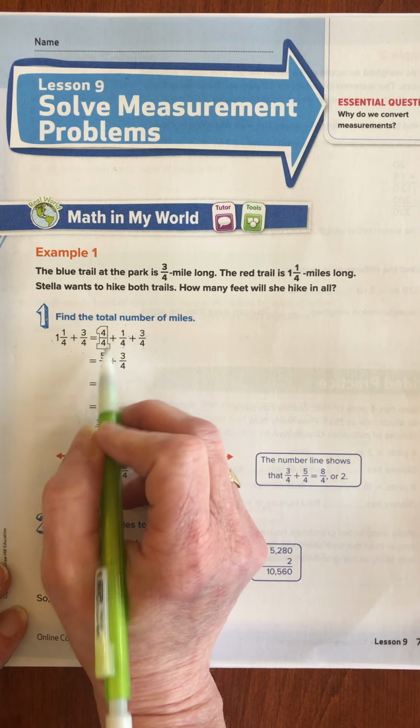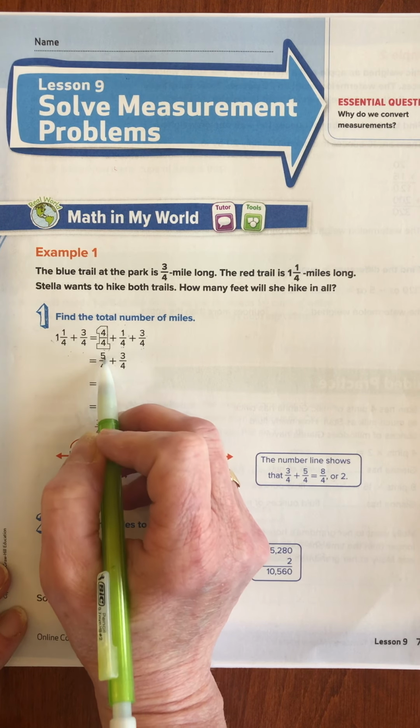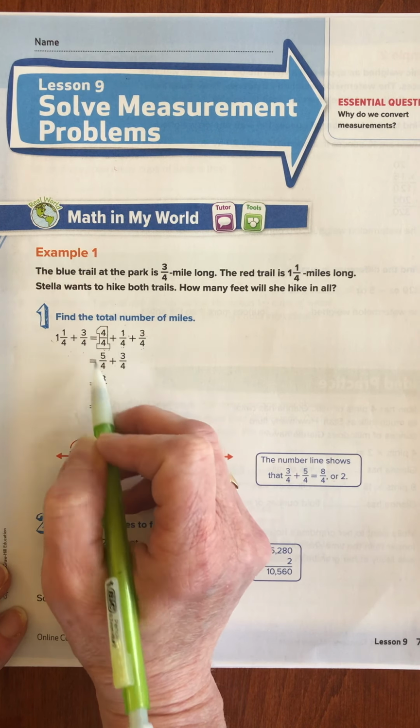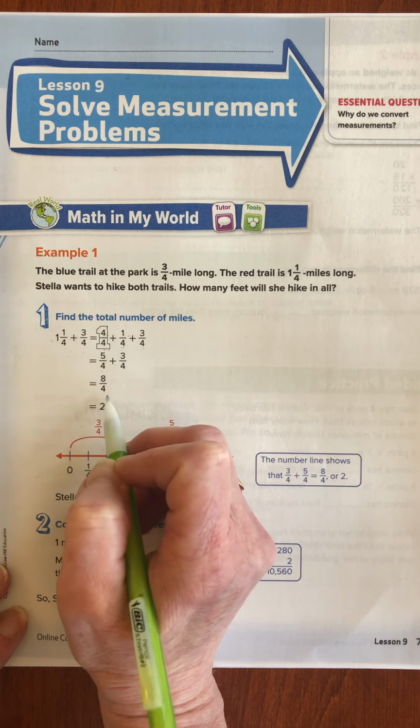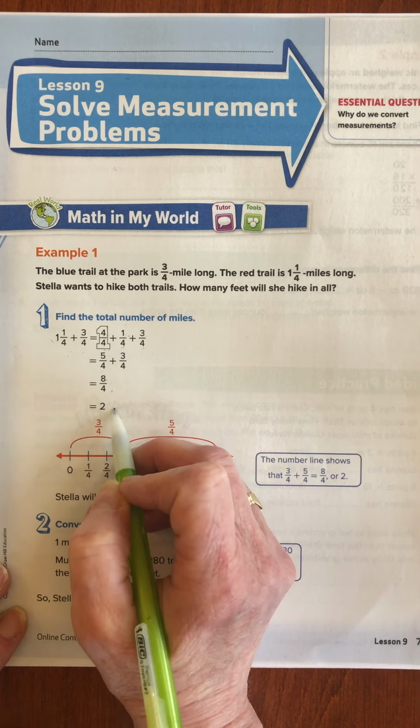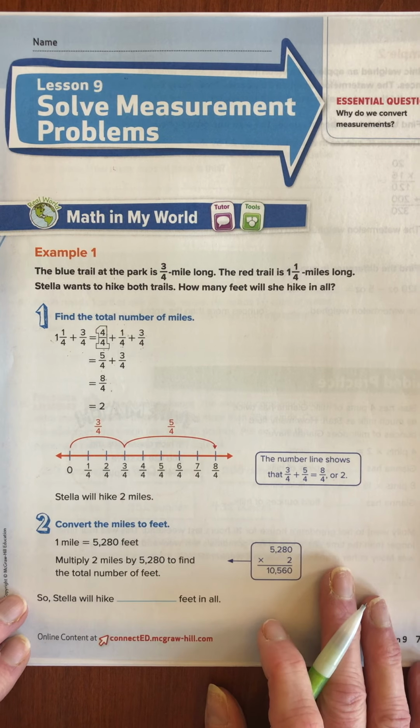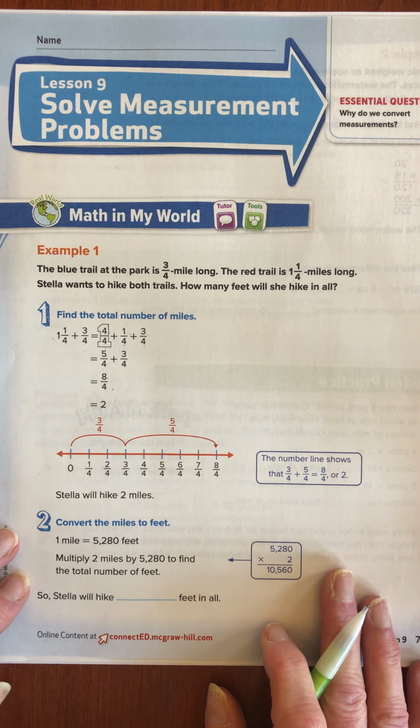So, they did this first. 4 plus 1 is 5/4 plus 3/4. Together, 5 plus 3 is 8/4, and 8 divided by 4 is 2. Okay, so Stella hikes 2 miles.